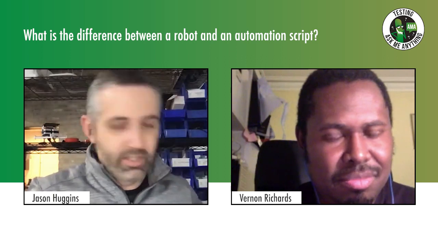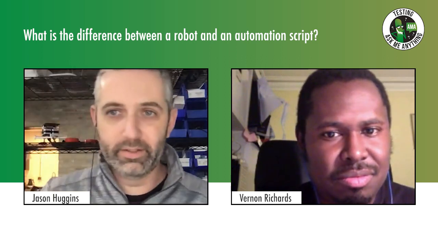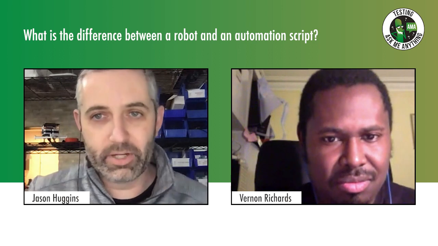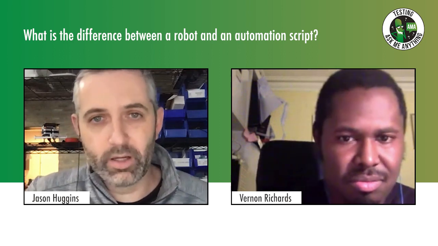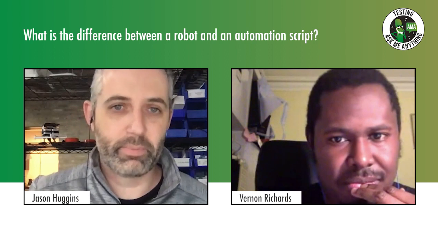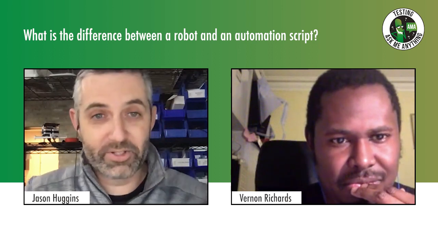automation script. So in that sense, the robot's kind of the moral equivalent of a browser or a device or whatever. It's just a thing that you have to make move. But it needs an automation script. I do most of my programming in Python or JavaScript, Node.js specifically on the JavaScript side. That's what I do most of my scripting in. Anyway, I hope that answers the question.